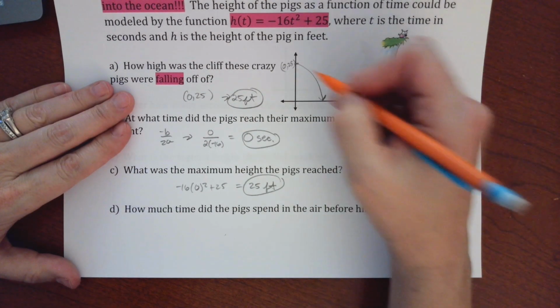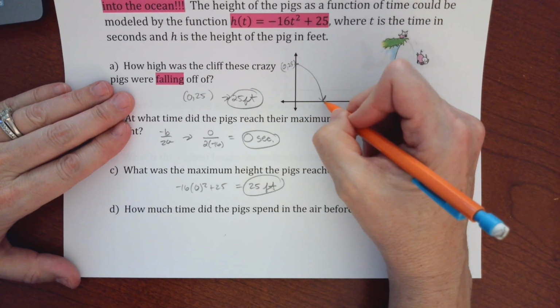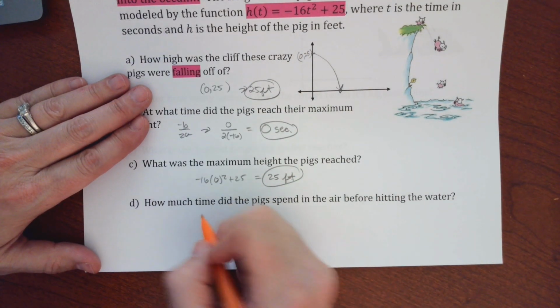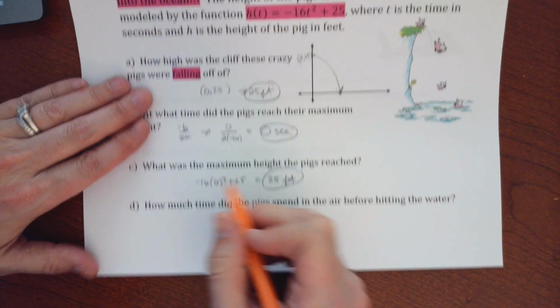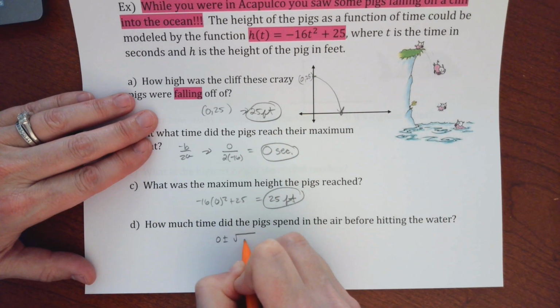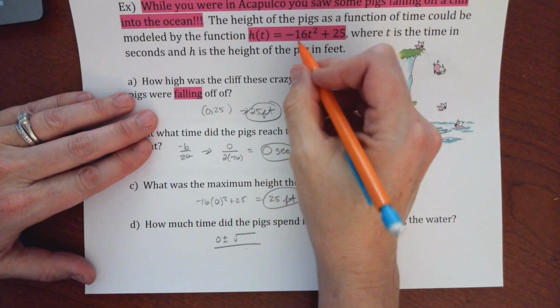All right. How much time did the pig spend in the air before hitting the water? So I want to know what time they hit the ground. I want to know this x-intercept right here. So I got to do my quadratic formula. So we're going to do negative b. So b is 0. So 0 plus or minus the square root. Let's figure out our discriminant over 2 times negative 16.